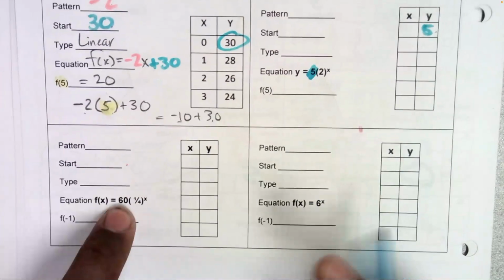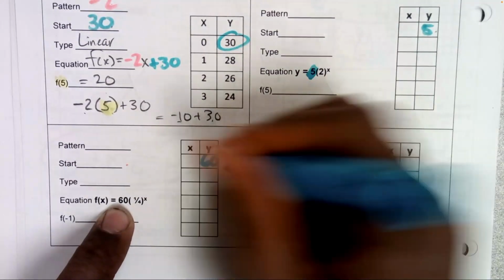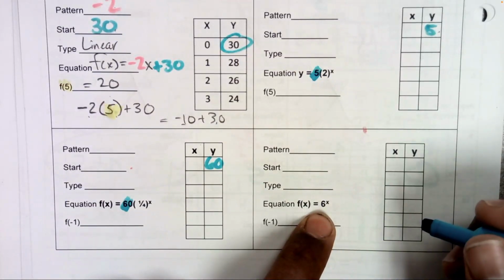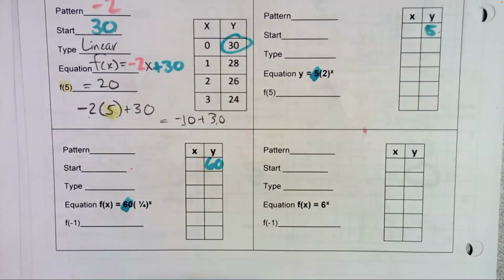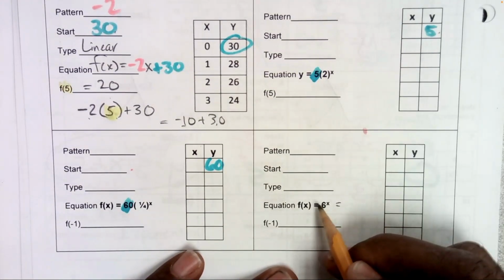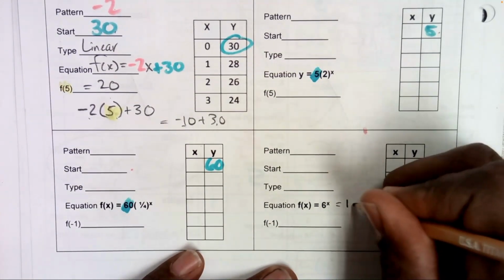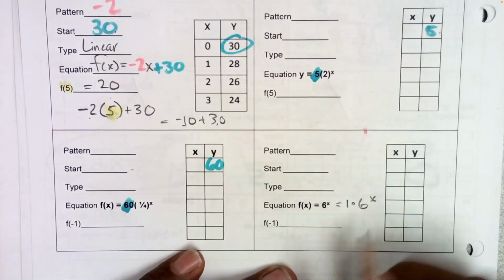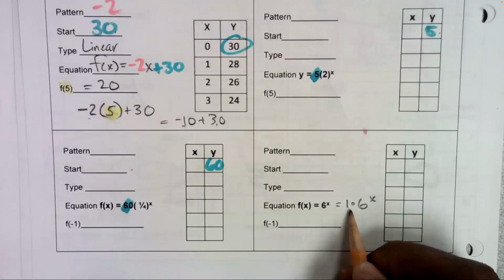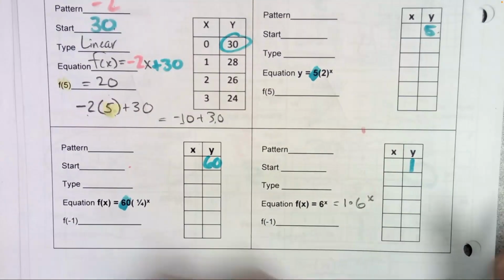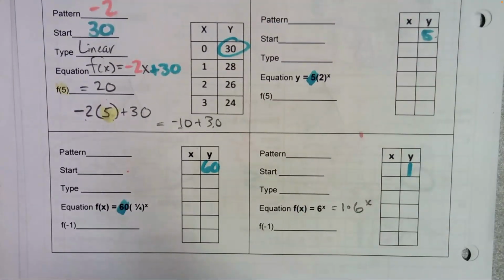Okay, down here on this one, the first number is 60. On this one, the first number, wait, there is no first number. There's nothing in front. Okay, so this one's a little tricky because they didn't put a number in front. So if there isn't one, that's actually a 1. Okay, there's a 1 there. So this is what the equation would look like with that starting value. So we're actually starting this one at 1. Okay. All right, so now let's fill in the rest.